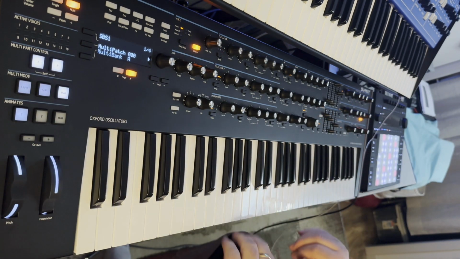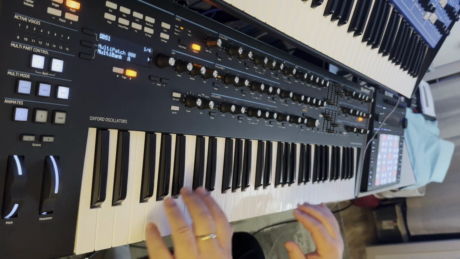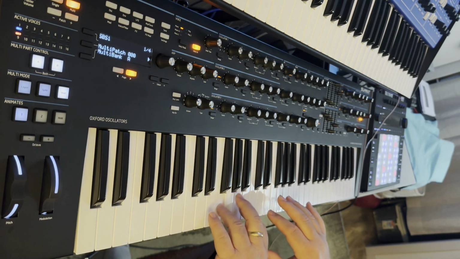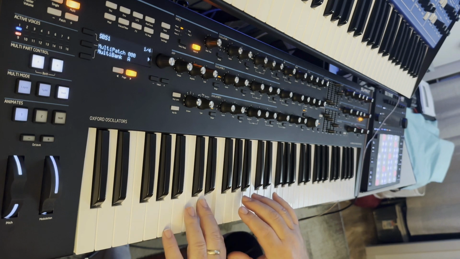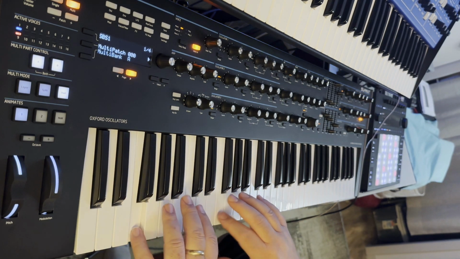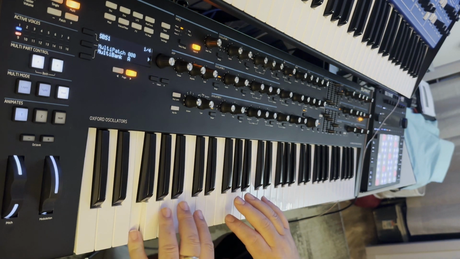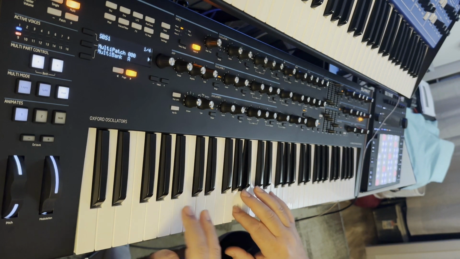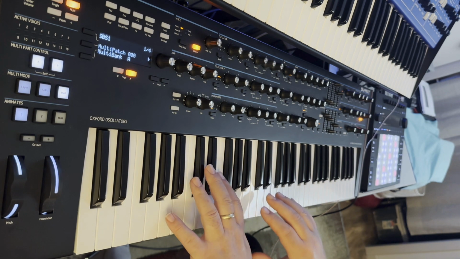So when I run these together, I have a lot of control. I can control using velocity, but I can also control by playing legato.